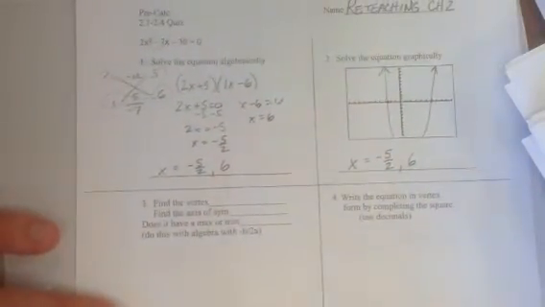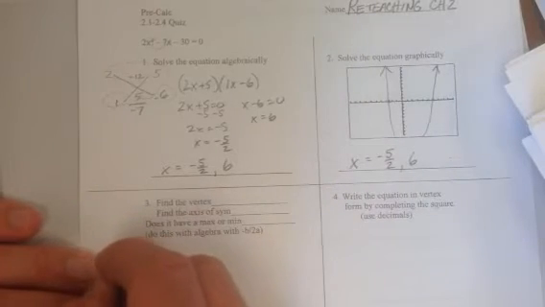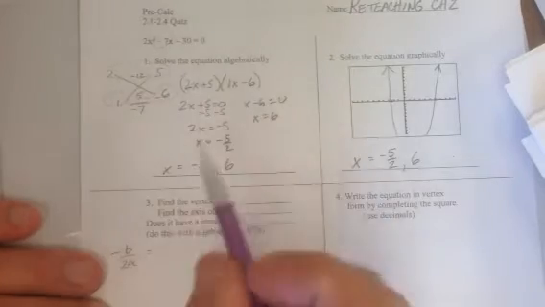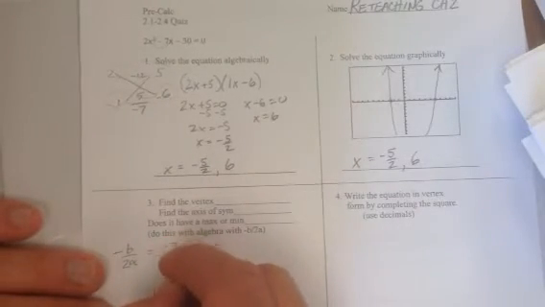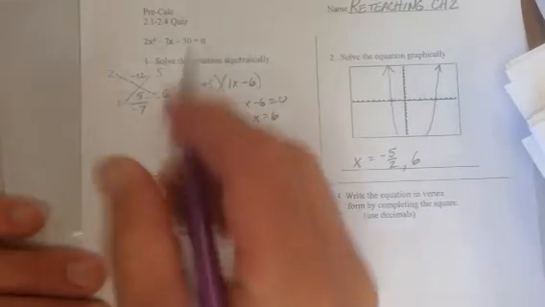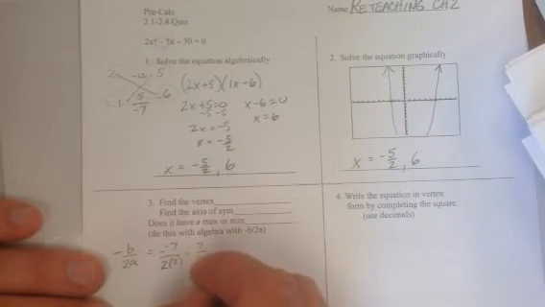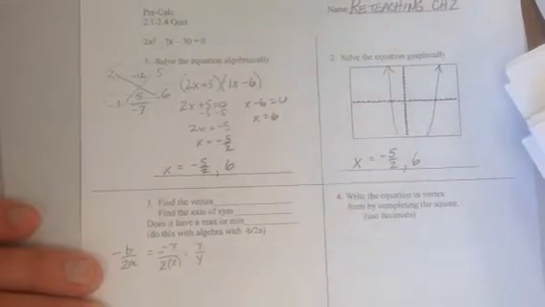Next one, we're going to find the vertex. Find the vertex with negative b over 2a. Negative b, my b value is negative 7, so it's negative negative 7, all over 2 times my a value, which is 2. That's 7 over 4, which I can leave as 7/4.